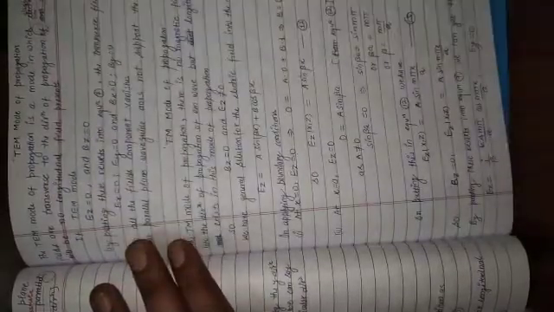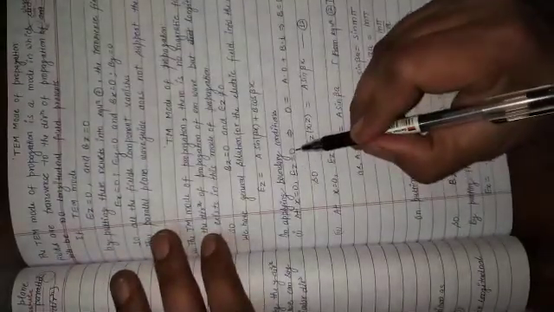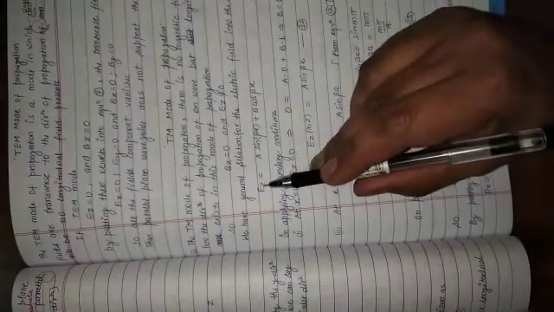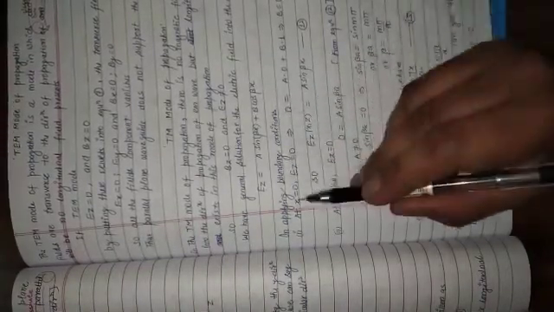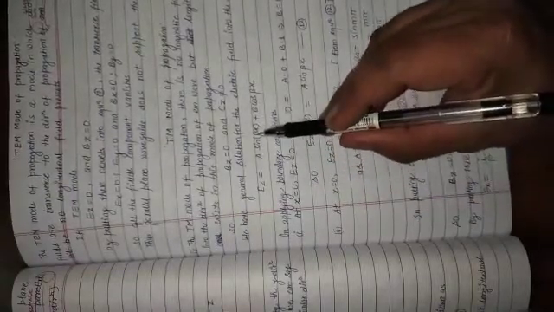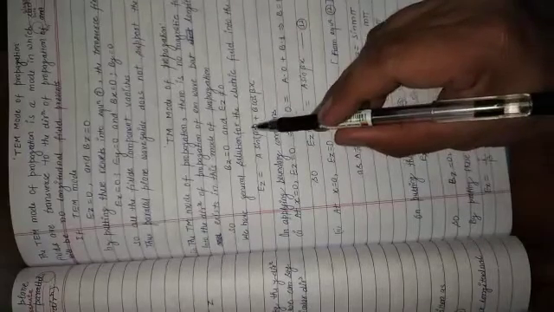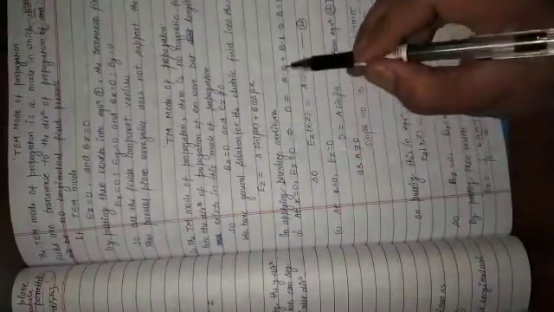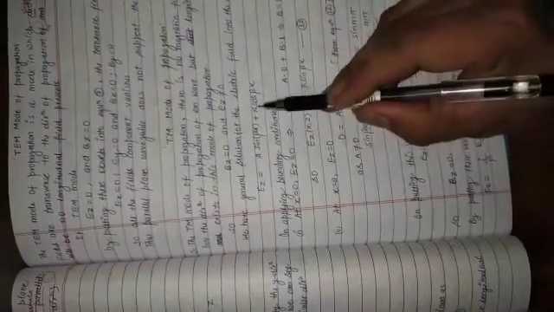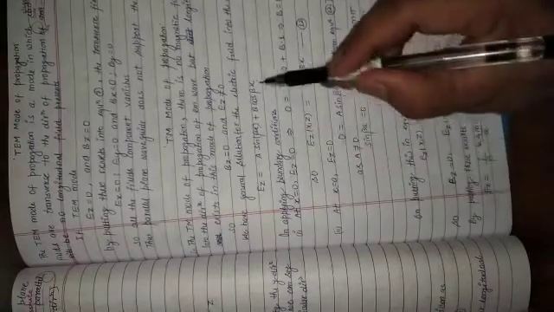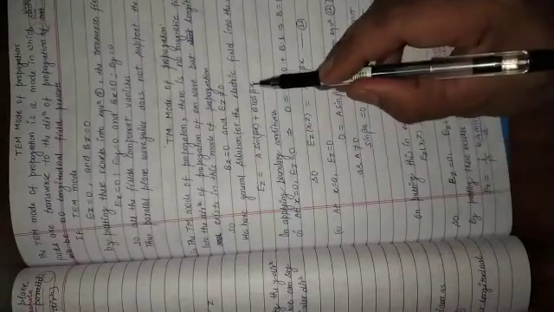Putting Ez equals 0 at x equal to 0 in the equation, A sin beta into 0, and sin 0 gives 0, so A into 0 plus B cos beta into 0.